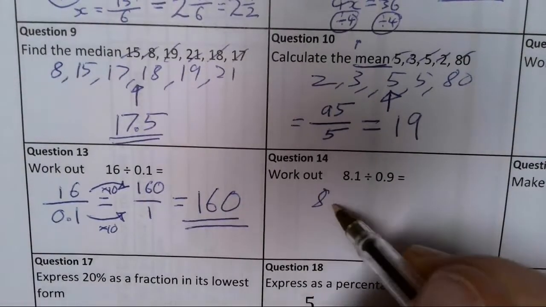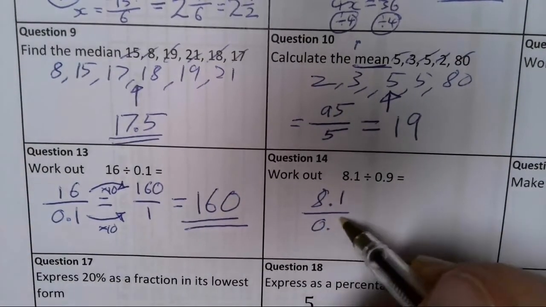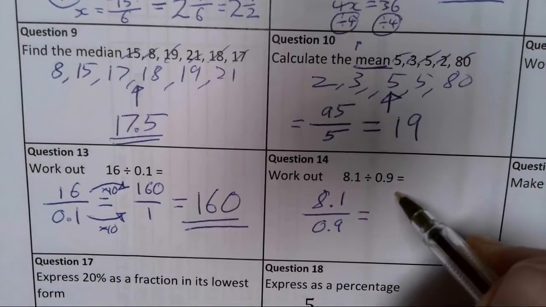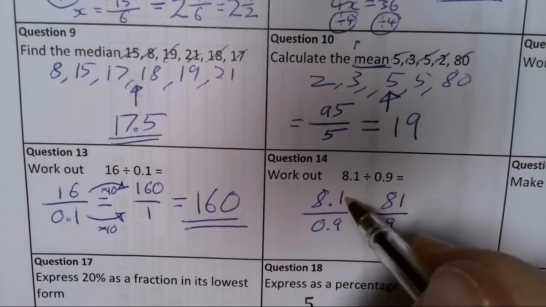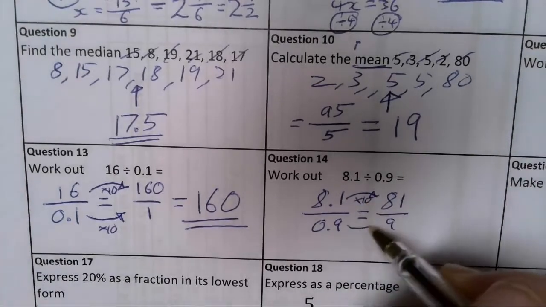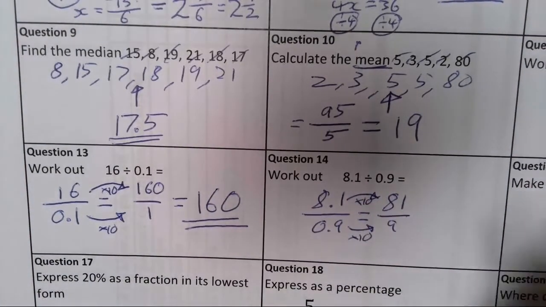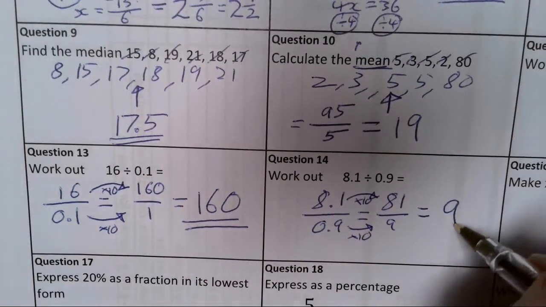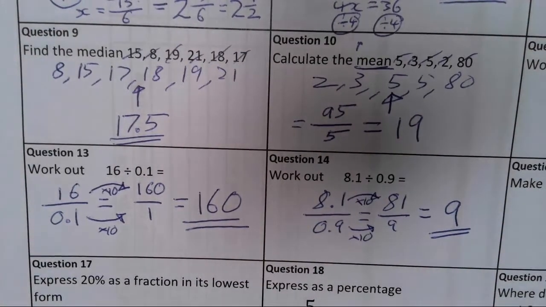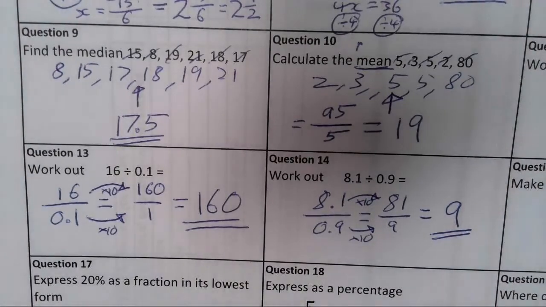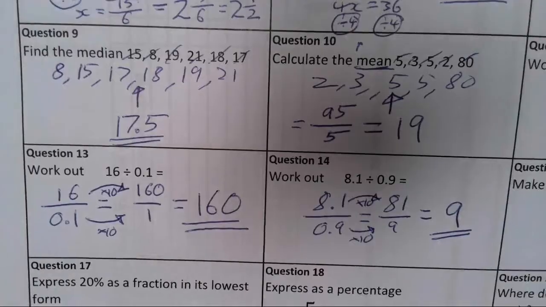And it's the same thing with this one. 8.1 divided by 0.9. Change it into whole numbers by multiplying them both by 10. That's going to give me 81 divided by 9, which is just 9. Those are equivalent fractions, so because they're equivalent, it means they're equal to each other. We don't have to make any adjustments afterwards. When we're multiplying in that kind of situation, we do. When we're dividing here, we're not going to need to.